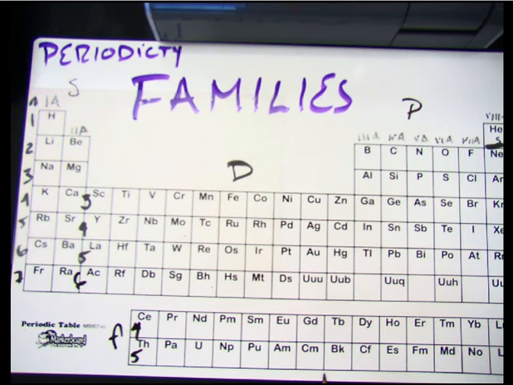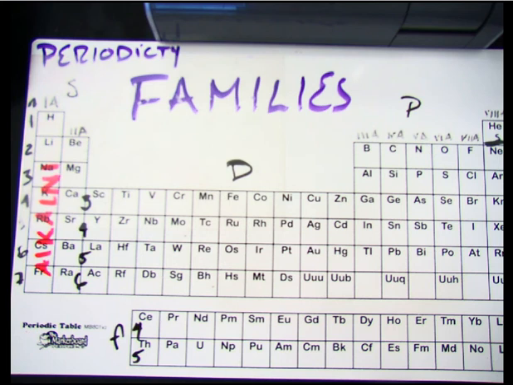Now on the periodic table, there are a couple families that you need to know. A family is also known as a column or a group. Well, we call them groups or families. You in math will know them as a column. So group 1A, or family 1A, is the alkali metals. They are the most reactive. In fact, they're so reactive that they actually explode when they come in contact with water, and therefore they must be stored under kerosene or oil.